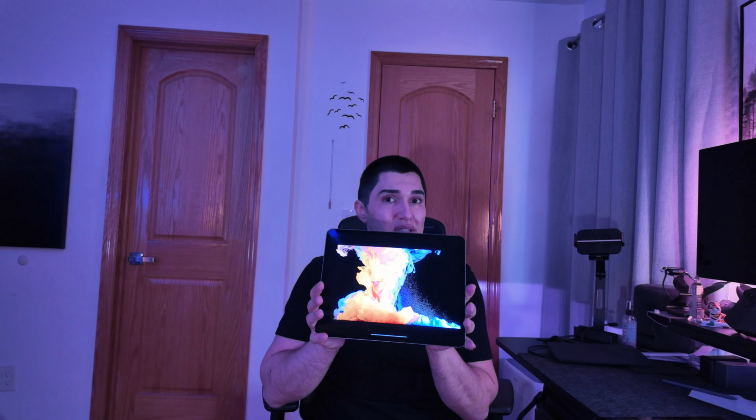Sure, this is now compatible with the Apple Pencil Pro, which is not compatible with this one, but do you really need that extra Pro feature on the Apple Pencil Pro? Because the one that's compatible with this device is able to write, it's able to highlight, so about 95% of functionality is pretty much the same.